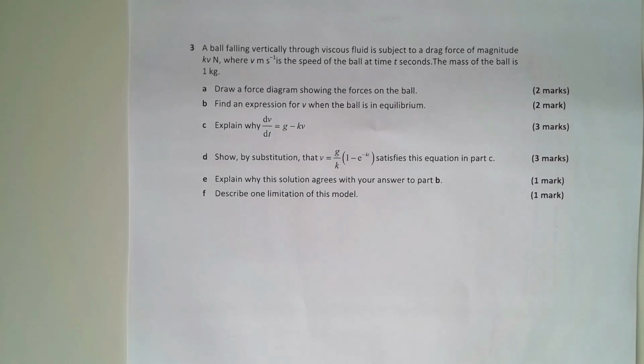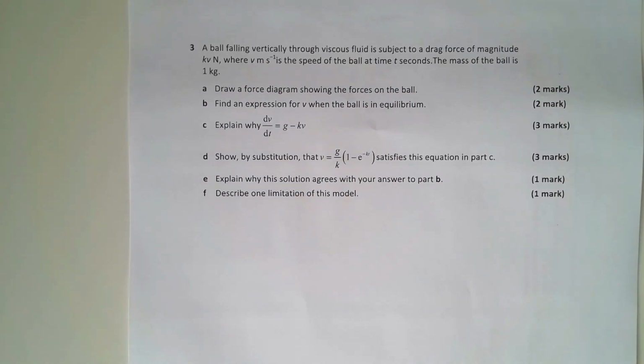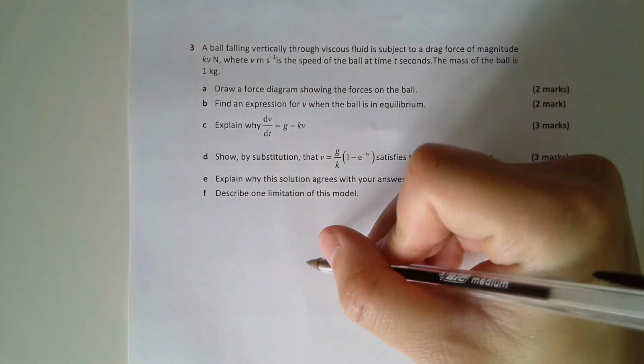Alright, you can pause and give it a go and see how you're getting on. When you're ready, press play. Now you can see that is the ball here.